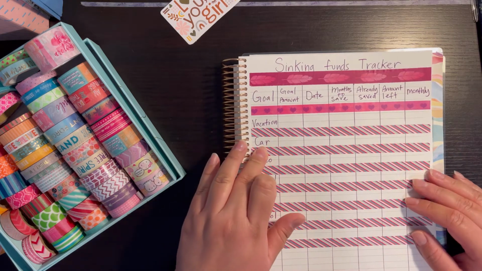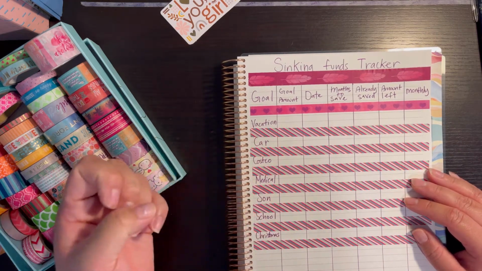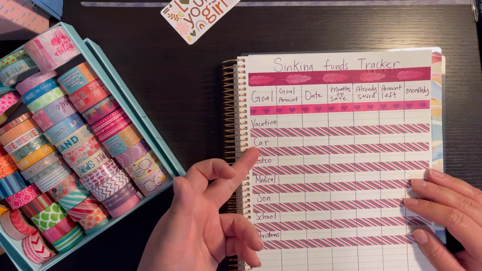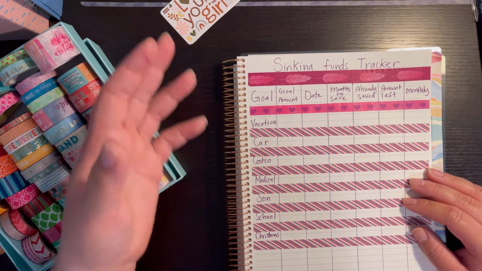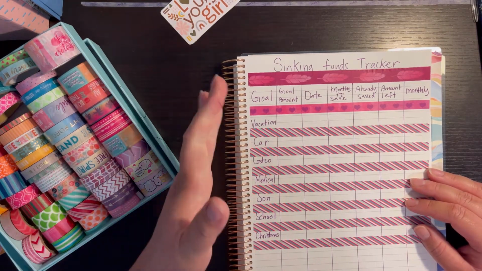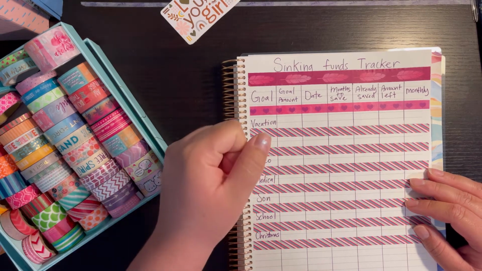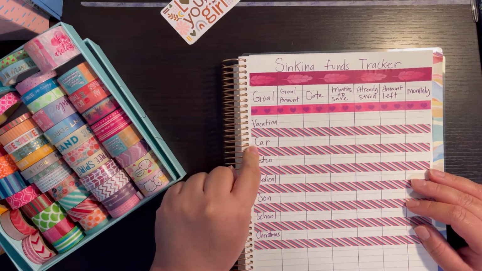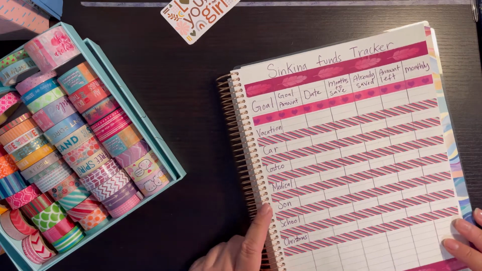So for car, I use it for my tags because usually that's like $300. And if you pull that out of your regular budget, you feel that it's too much. But if you start a sinking fund, you won't feel the difference.